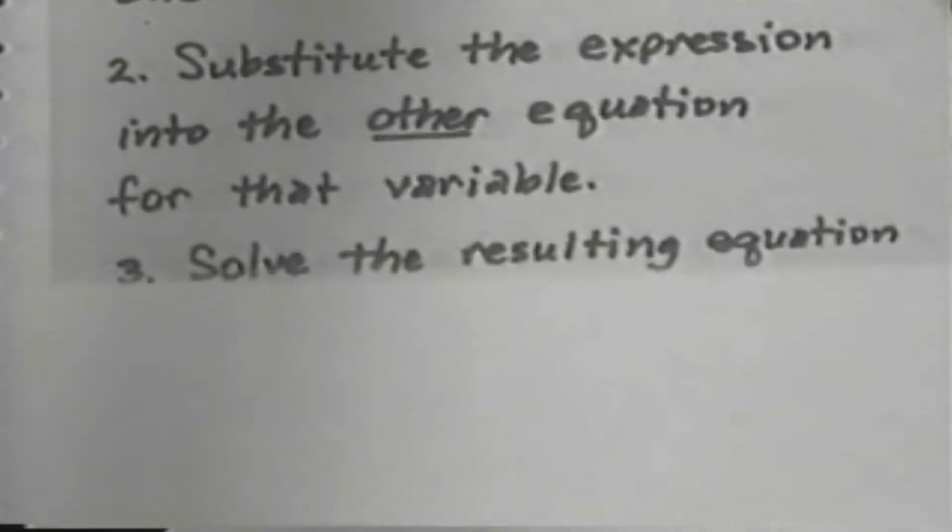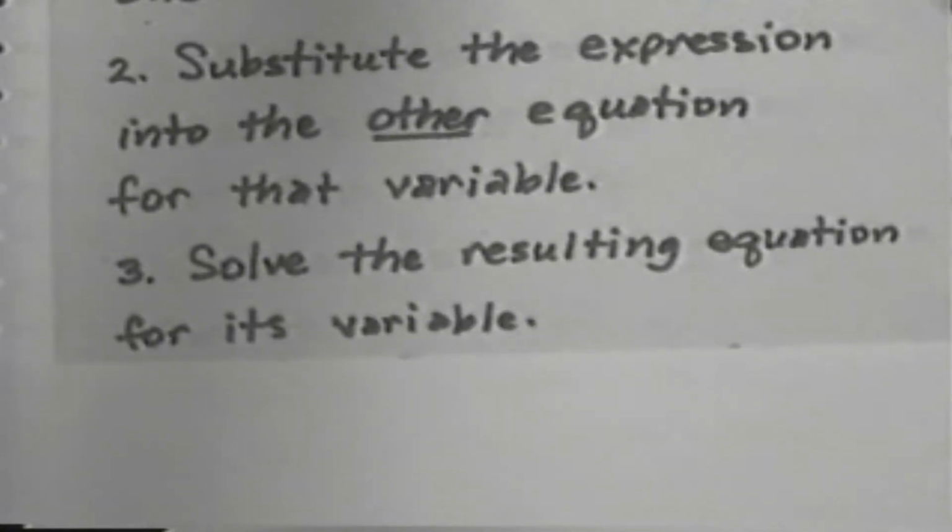Step 3, solve the resulting equation for its variable. By this time, you should have obtained a single equation with one variable, and so we solve for that variable.